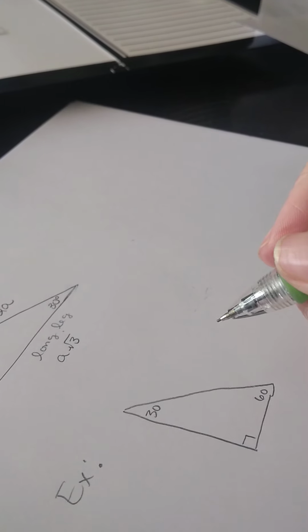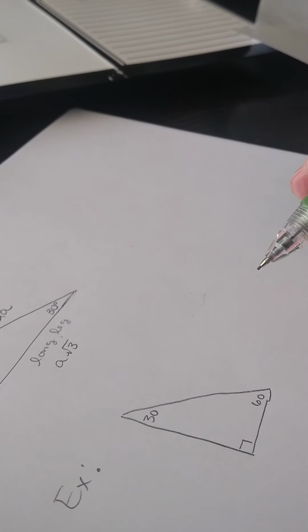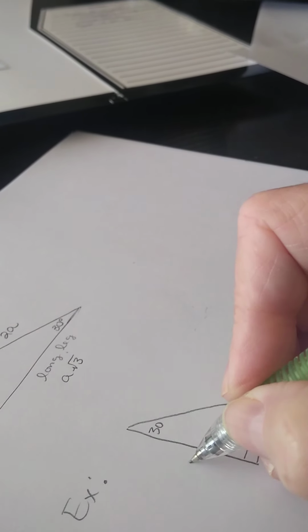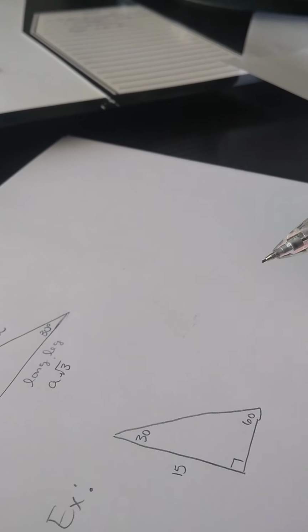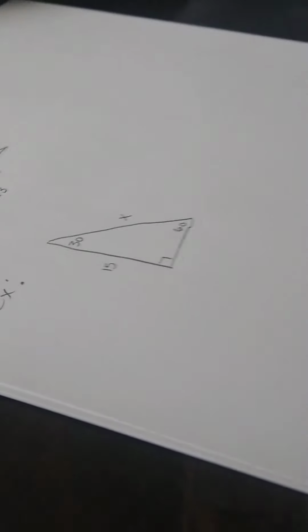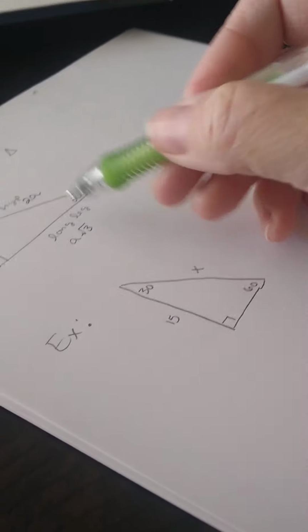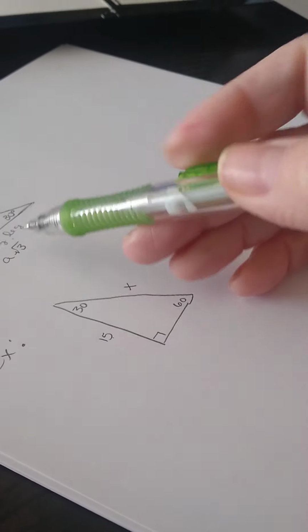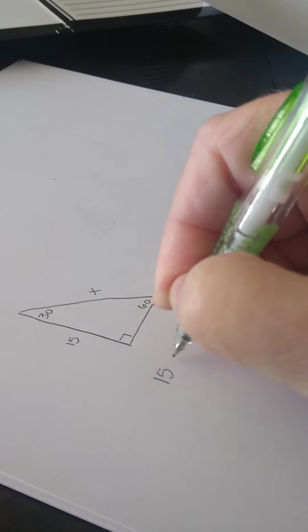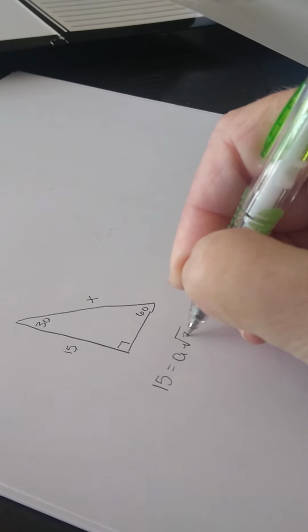A 30, 60, 90 triangle. The longer leg, let's say the longer leg, which is this one, is 15 centimeters. What is the length of the hypotenuse? We want the hypotenuse, okay? All right, so we're going to use our little formulas up here. So my long leg is A times square root of 3. So I'm going to say 15 equals A times the square root of 3.